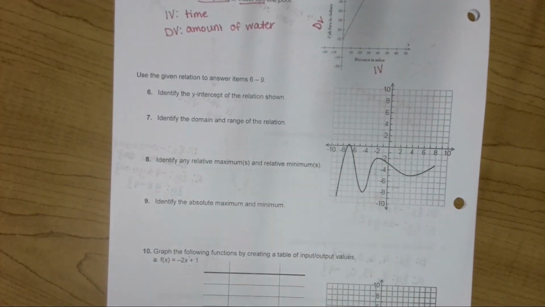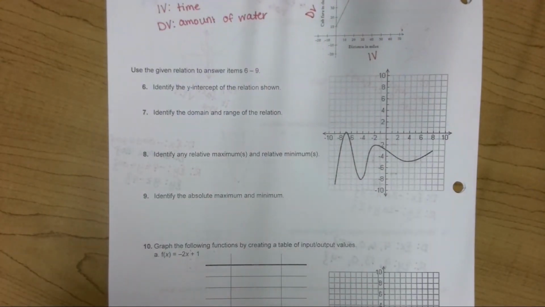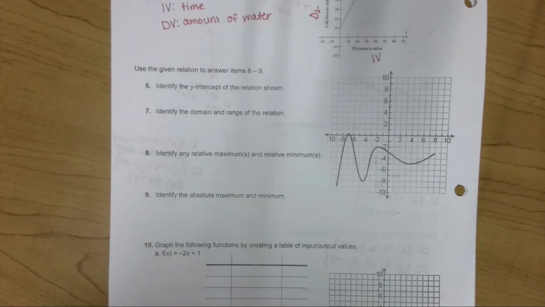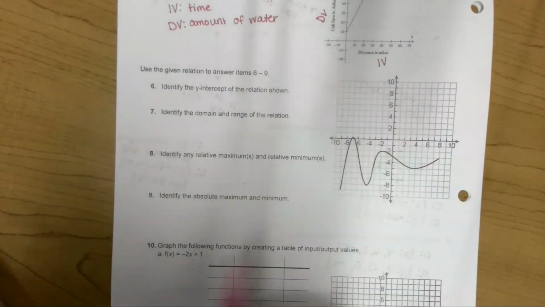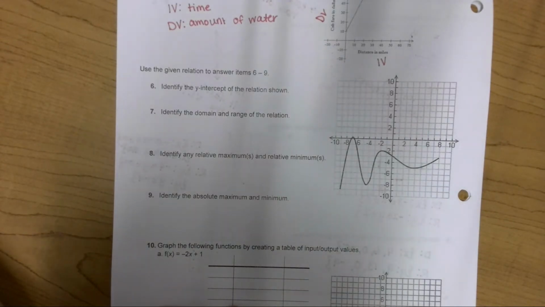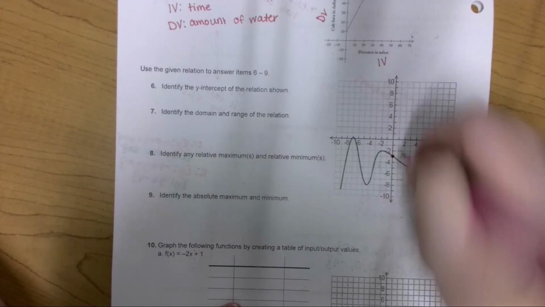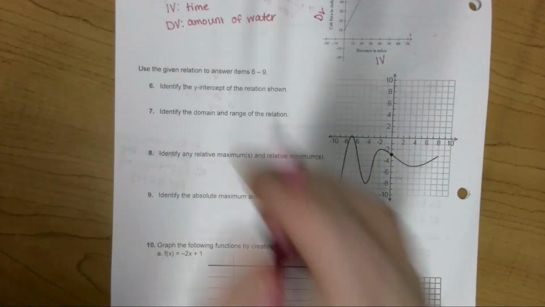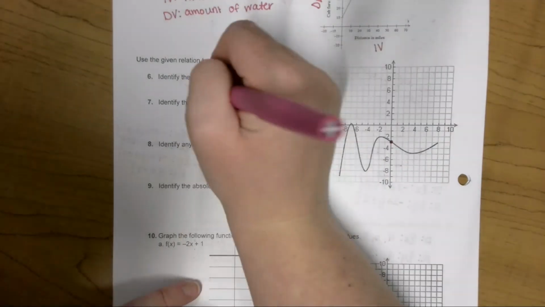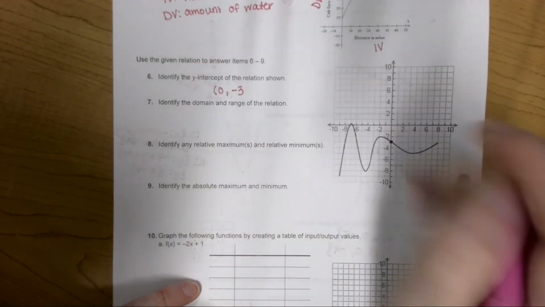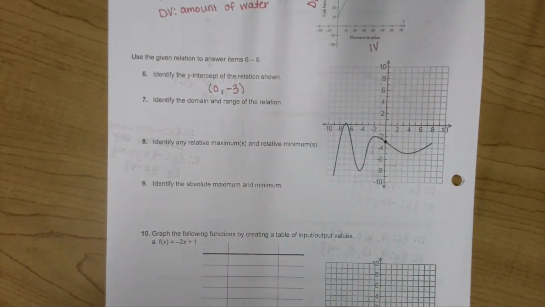All right, 6 through 9. Number 6. And we're using the graph for all of these. So number 6, identify the y-intercept of the relation. So the y-intercept is where my graph or my function crosses the y-axis. So here's my y-axis. Here's where it crosses. So a lot of people are just going to write -3 and be done. But the y-intercept is always a coordinate. My x here is 0, my y is -3. So I want to make sure I write it correctly.